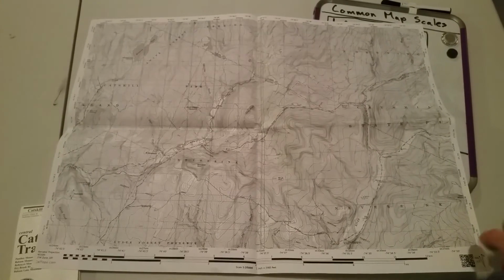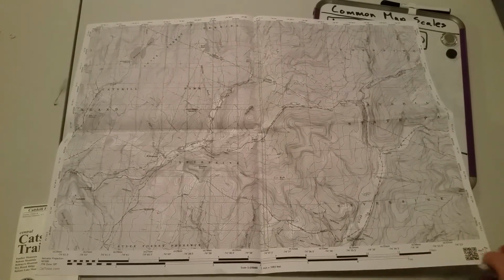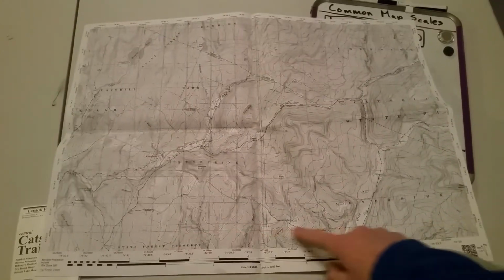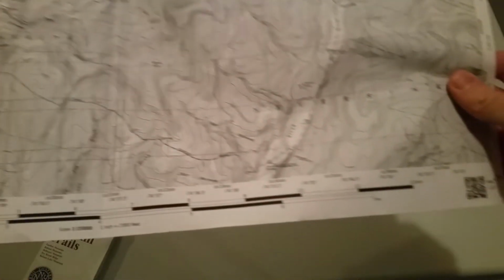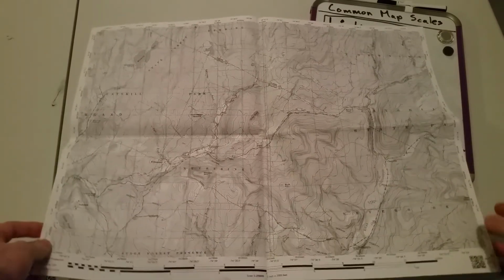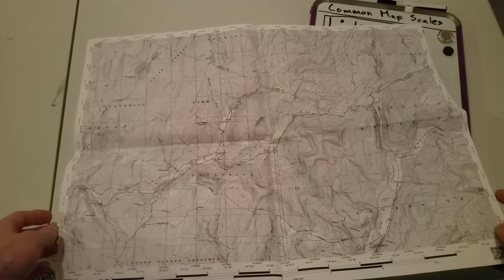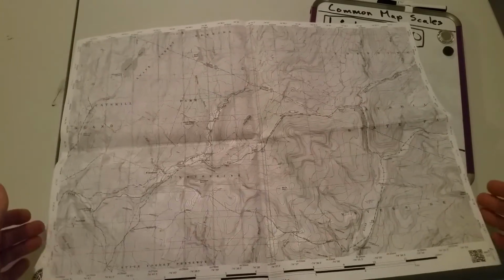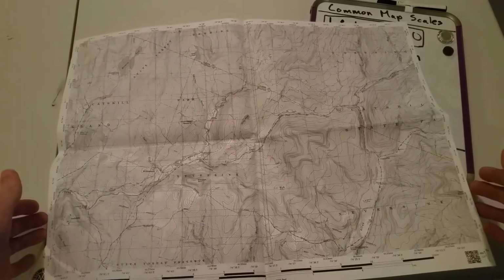And then I'll show you a 1 to 25,000 map. This is a big map. This is an 11 by 18 piece of paper that I printed it out on, and I'll show you how detailed it is. The bar on the bottom here is 12 kilometers. This is much bigger than your standard 8.5 by 11 piece of paper, and as you can see, it's only covering about 14 kilometers or so.